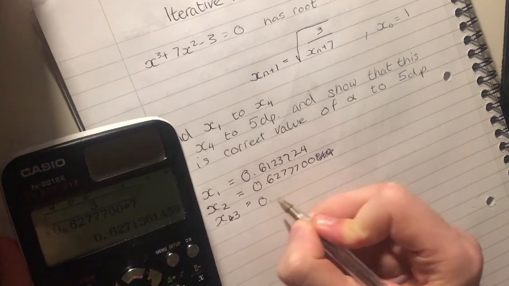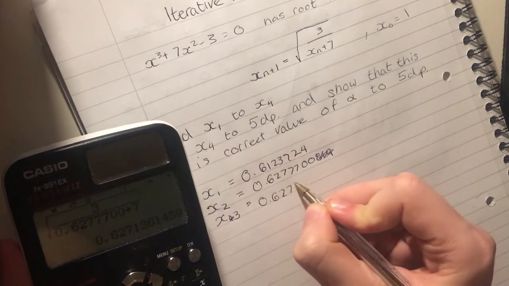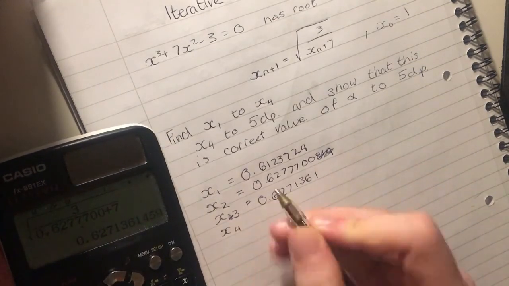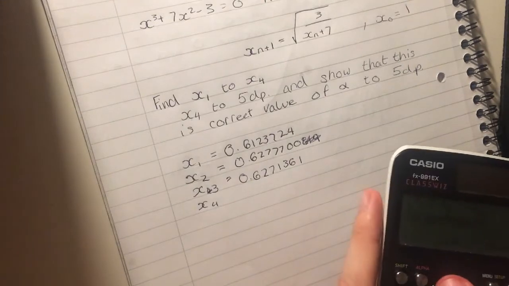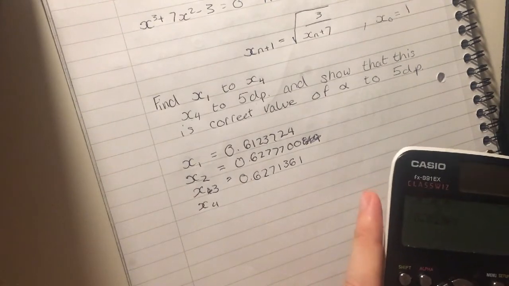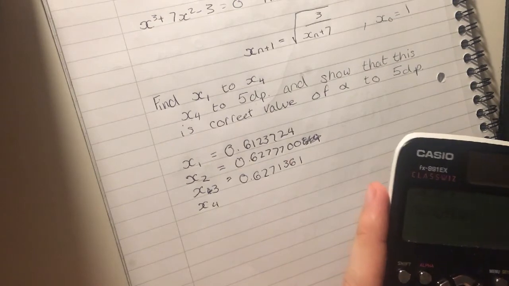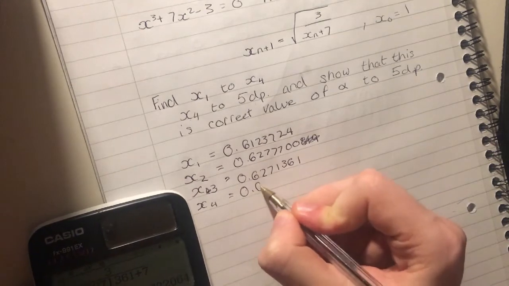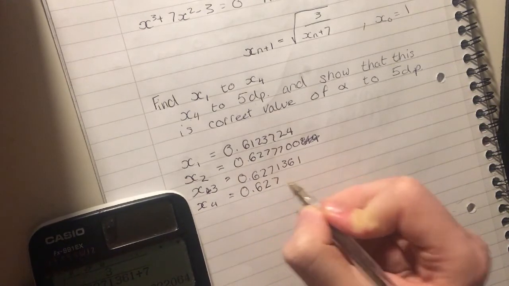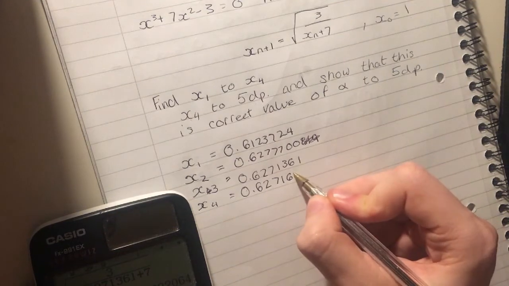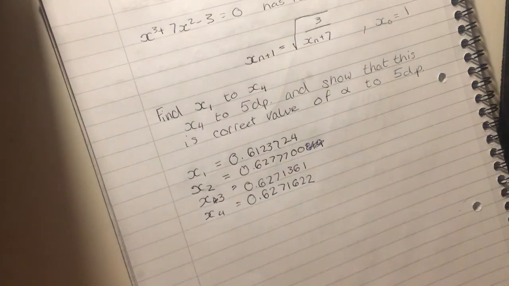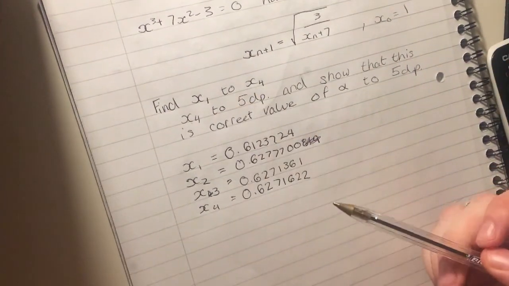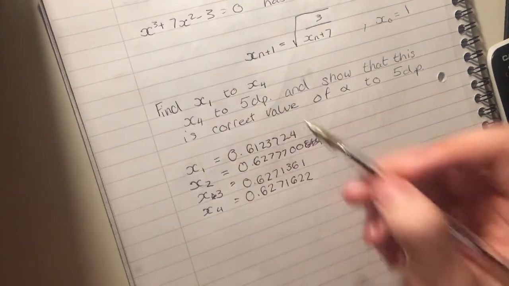And we get 0.62713661. Now we need x4, and then we do exactly the same again. Very repetitive. And then we get 0.627162. Now we need to write this to 5 decimal places. We've basically found all of them. We need to do this last bit, which is find x4 to 5 decimal places.